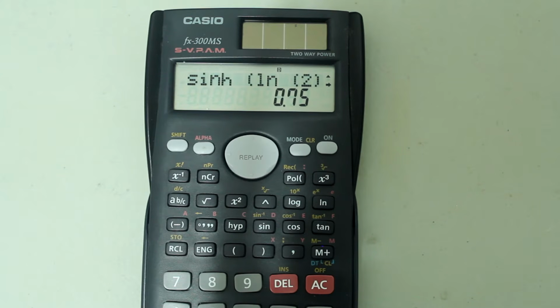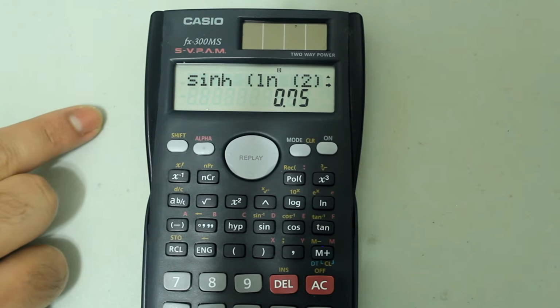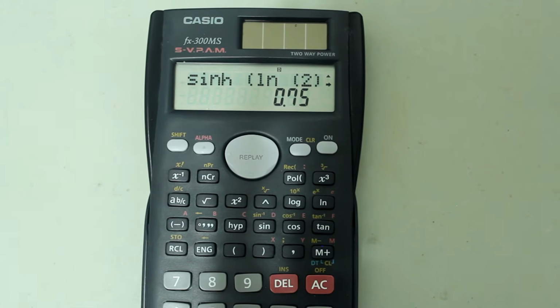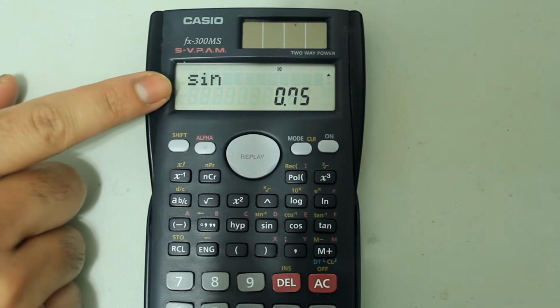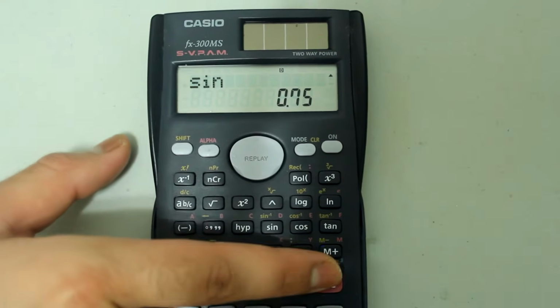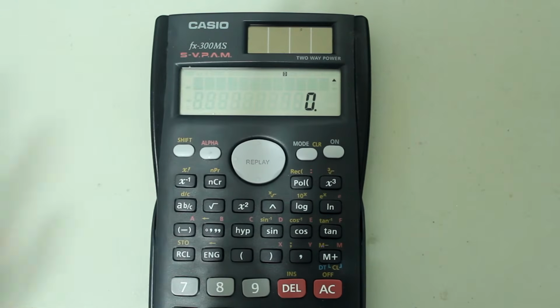It may be beneficial to note that once you press the hyperbolic button, it only stays in hyperbolic mode for that one calculation. Afterwards, if you just press the sine button, you get regular sine. Also, it may be important to note that it doesn't matter if you're in degree mode or radian mode if you're doing hyperbolic calculations.